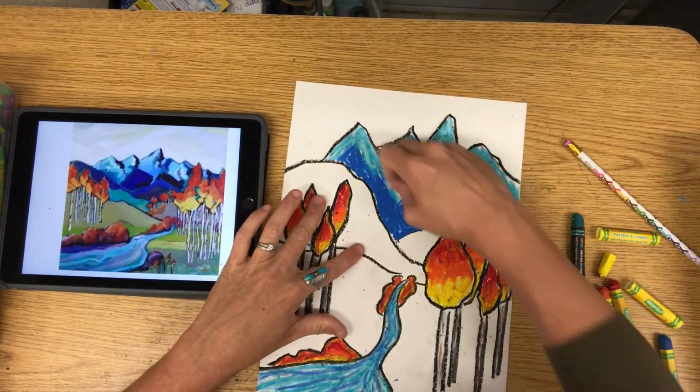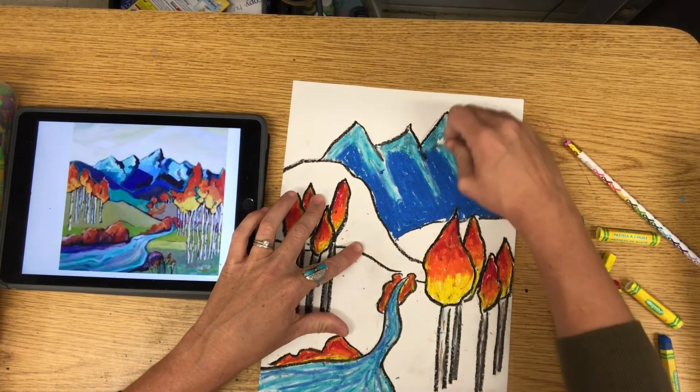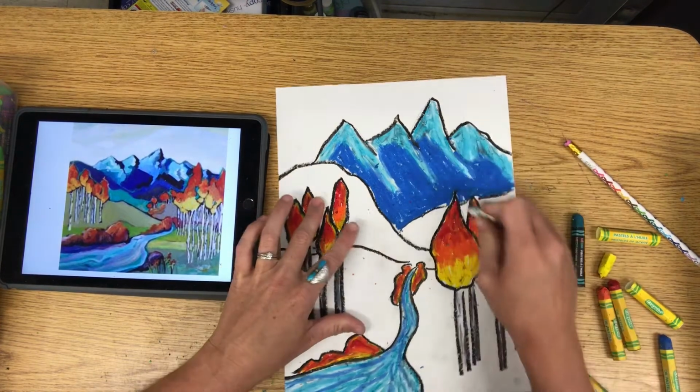I'm going to take that white again and kind of go through here and help blend in our new blue into all of it.